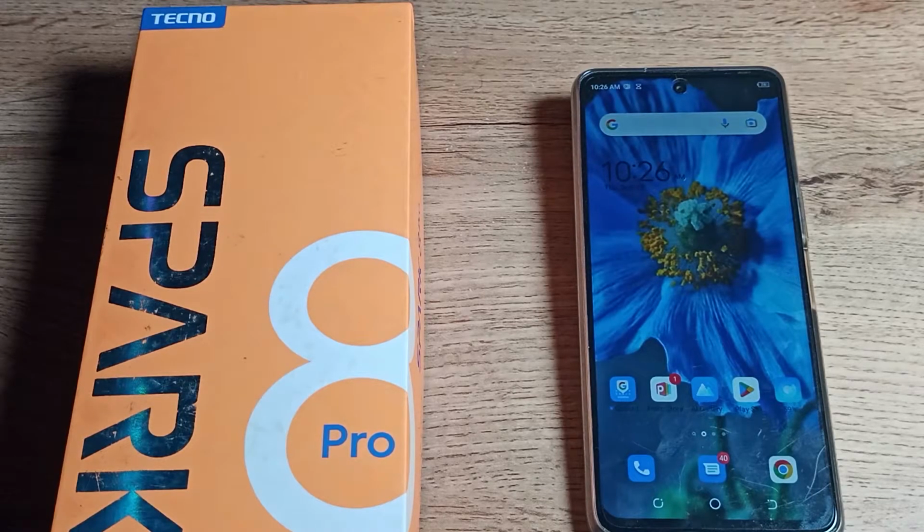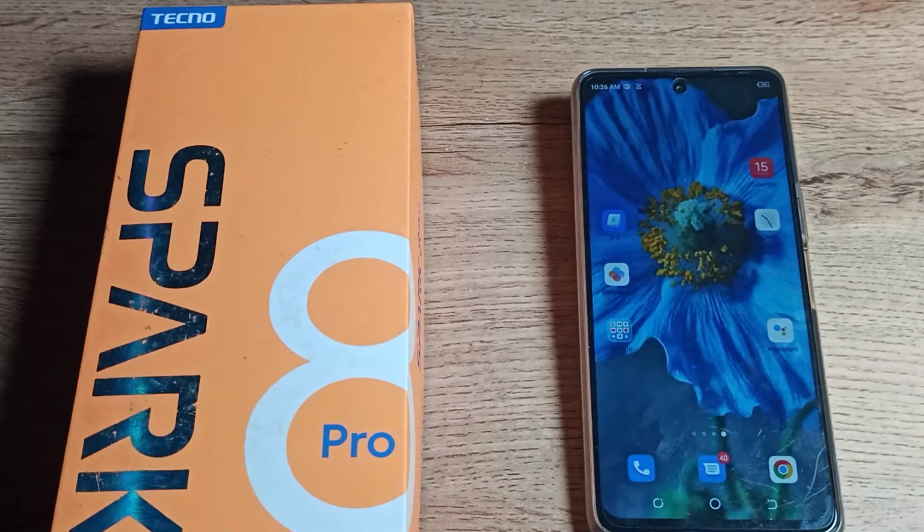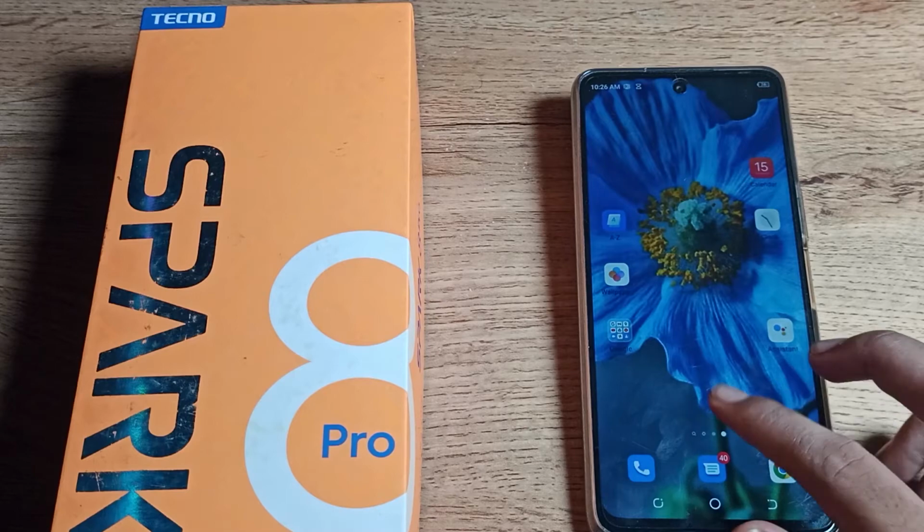Friends, today we are going to talk about how we can disable adaptive brightness in our Tecno phone. If you want to disable your adaptive brightness, you can disable it. Now let's see how to disable adaptive brightness in our Tecno phone. In this video, I am going to show you.